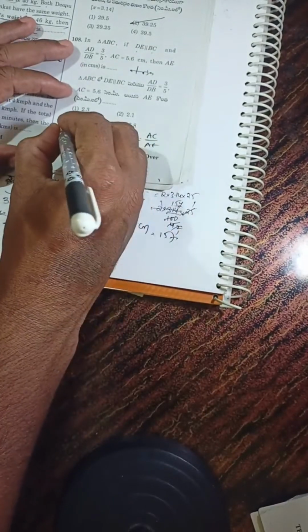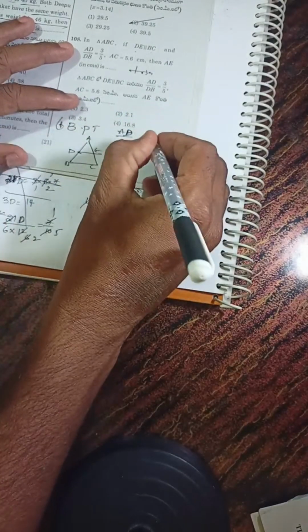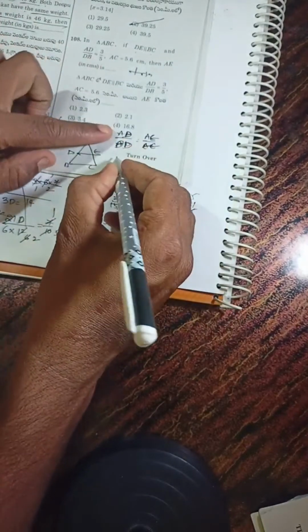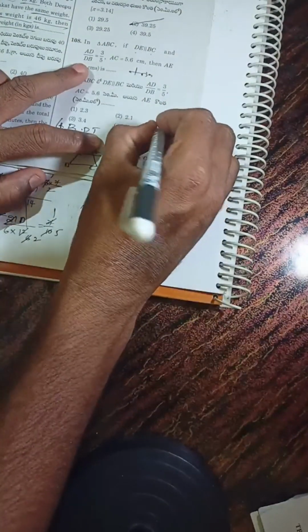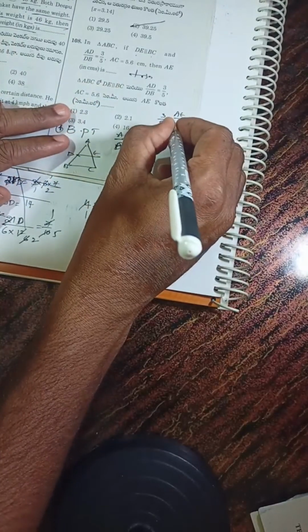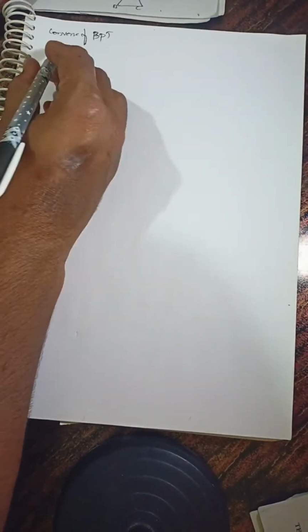This is the converse of BPT. AE by CE. We know 3 by 5 is equal to AC value. We have to find out the AE value. AC value is 5.6. So this is a converse of BPT theorem. What is the converse of BPT theorem?